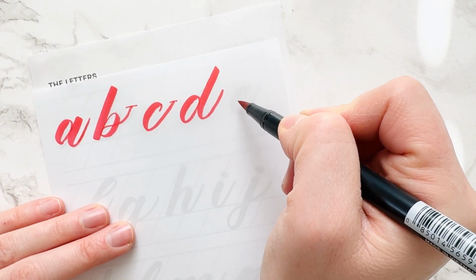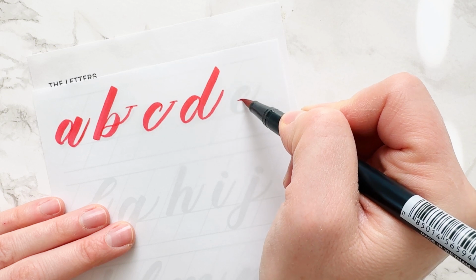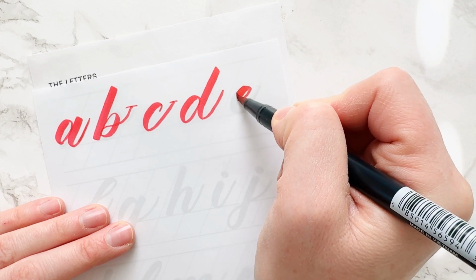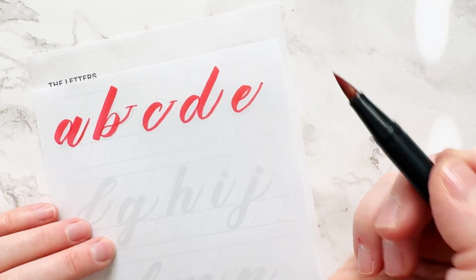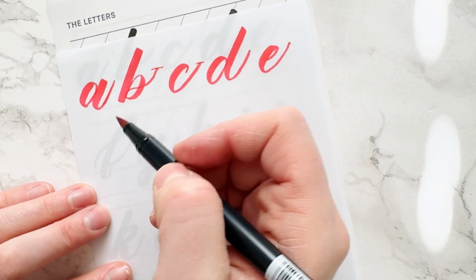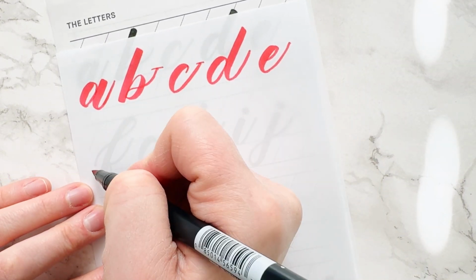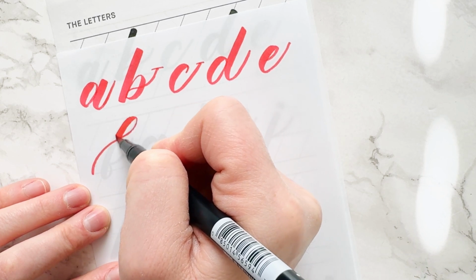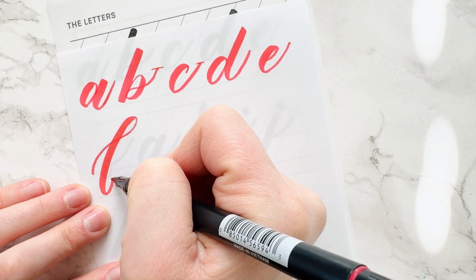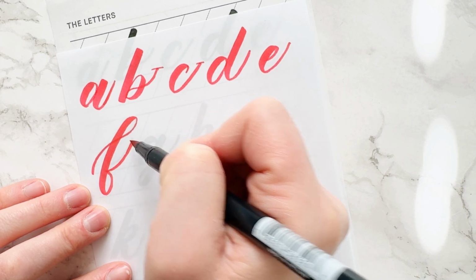E, we're starting halfway between the waistline and the baseline to create a small loop. We go into an O form and then kick the bottom out and to the right. F is going to be the longest letter. We're starting with a stylized upstroke into an ascending loop, into a descending loop, and an upstroke.